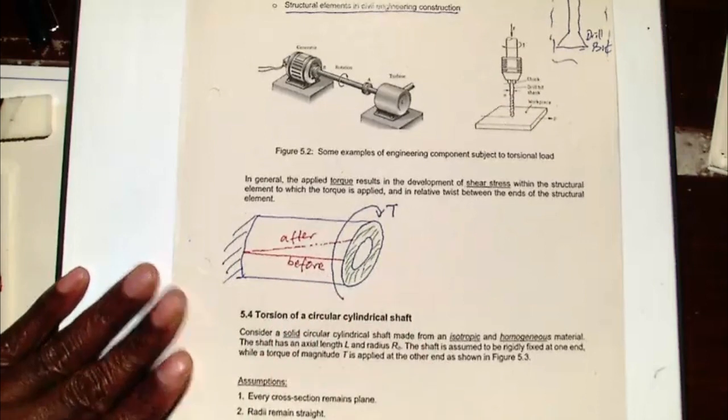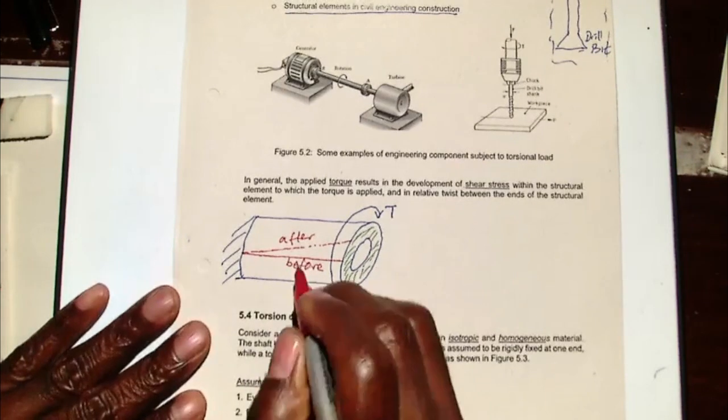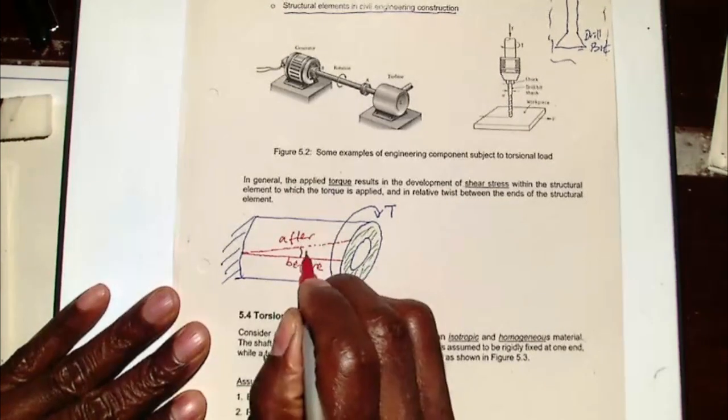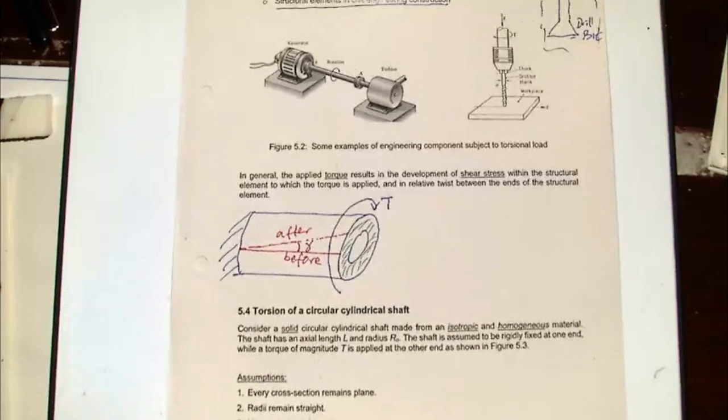What we want to show is that this angle, which I'm going to call gamma, has a relationship to the magnitude of the torque that you apply.